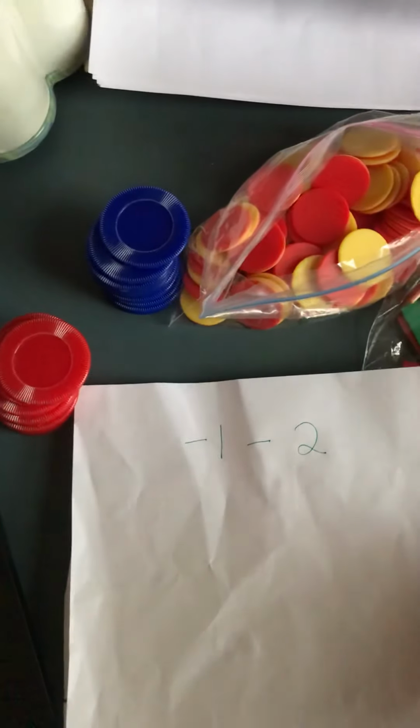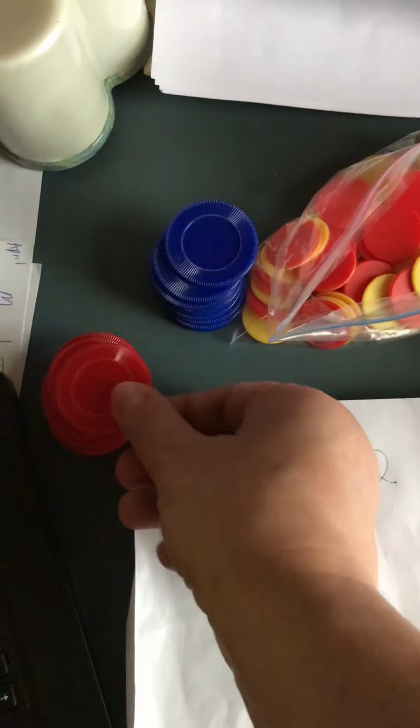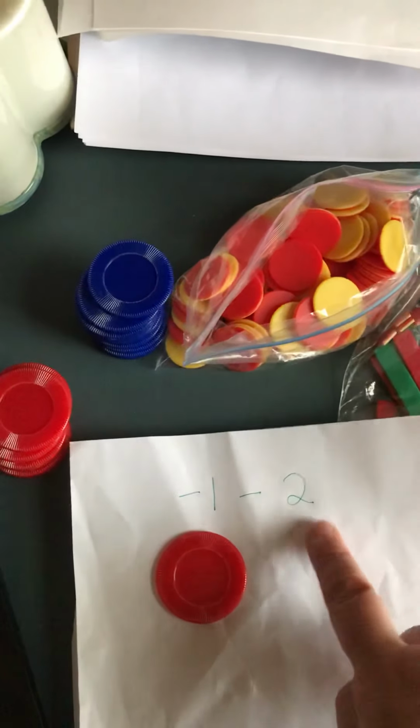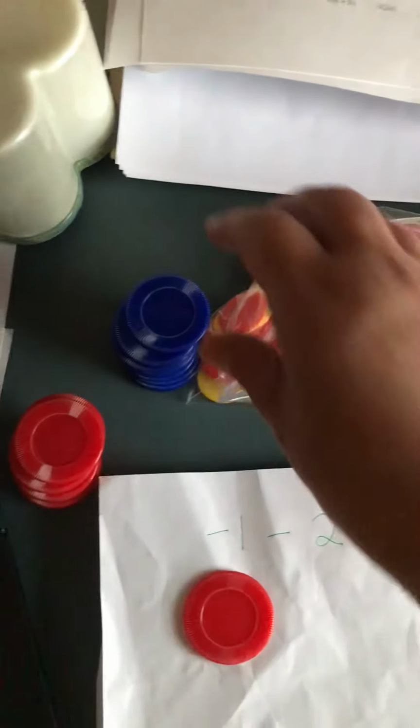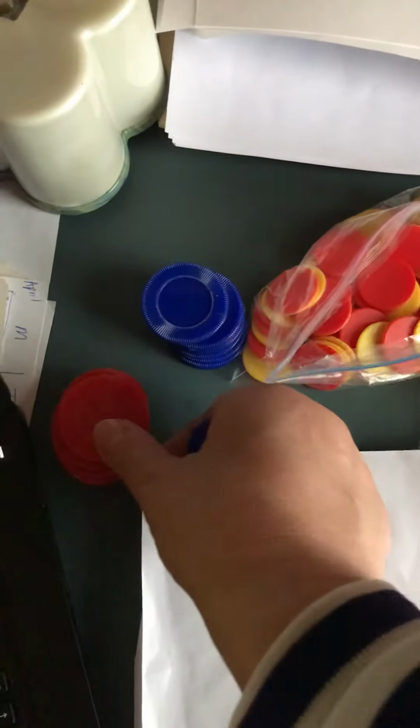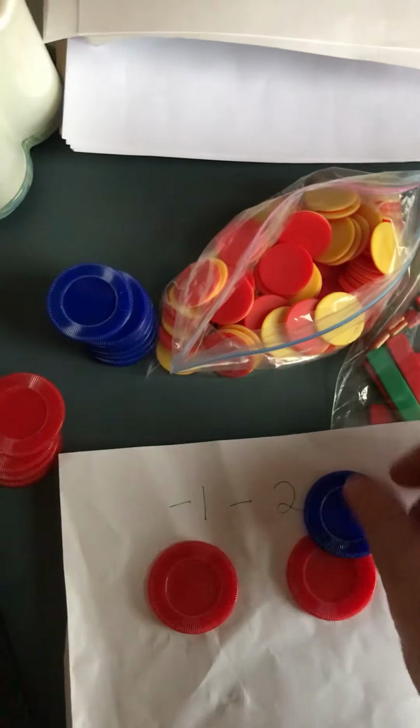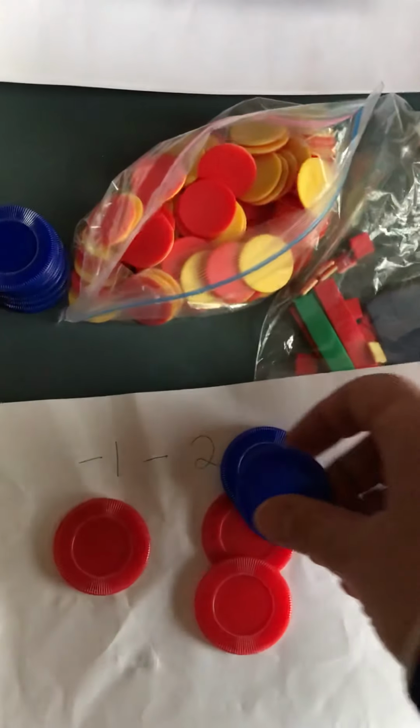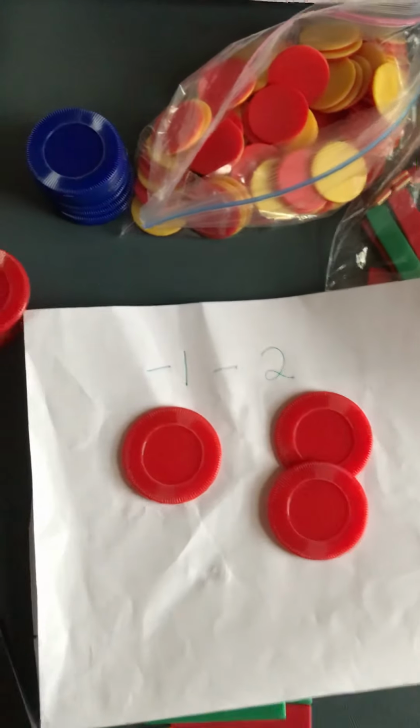If I were doing the problem -1, take away 2. The 2 is positive. Most people would say add in, most models say add in 2 zero pairs, right? Then take away 2 blues, and I'm left with 3 reds, -3.